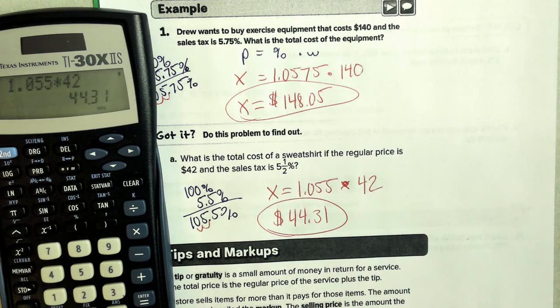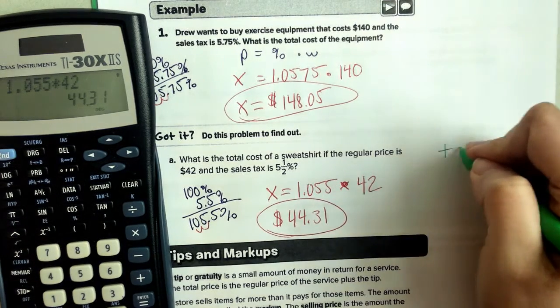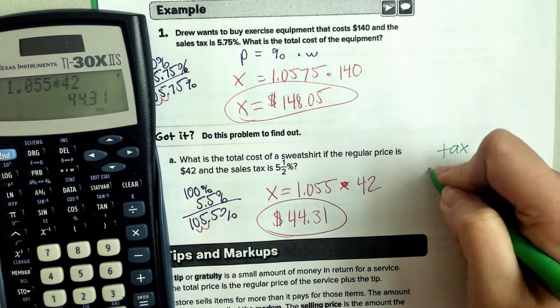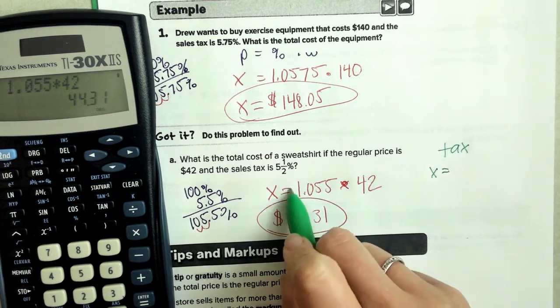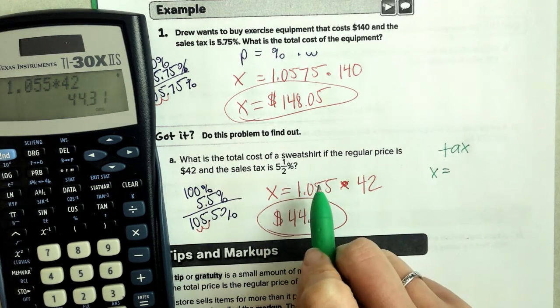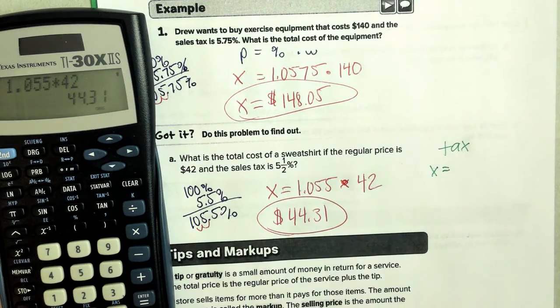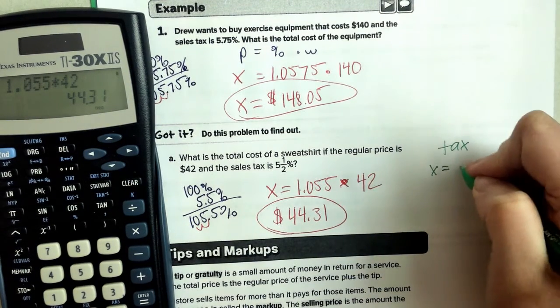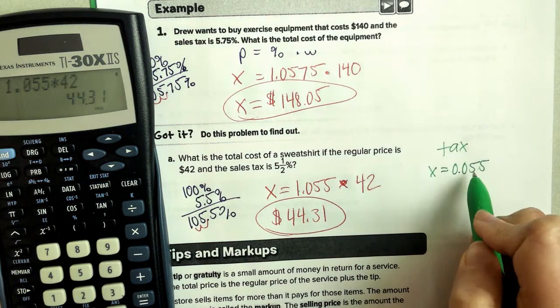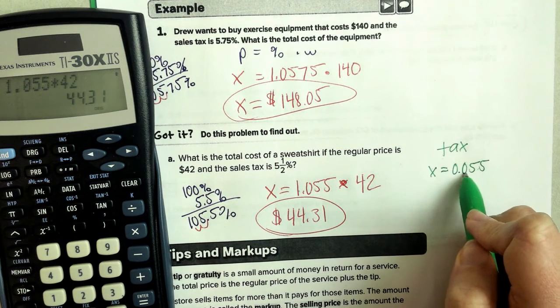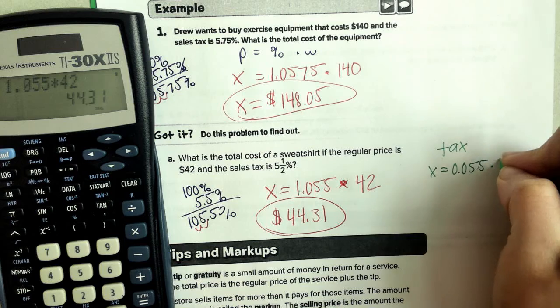Now, I want you to keep in mind, if they just wanted you to find the tax, what you would do is go and do your proportion or your equation, and instead of using all of it and the tax percent, you would just use the tax percent, which is that 5.5%. When you move it over 2 times, it'd be 0.055 times that 42.